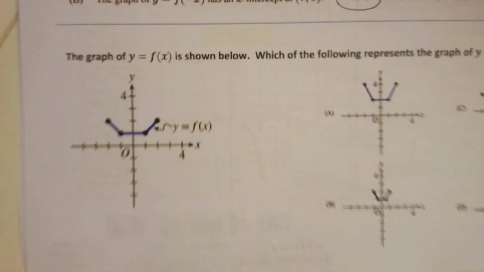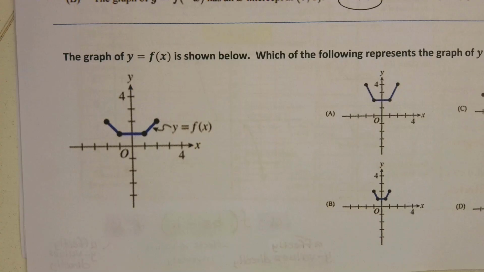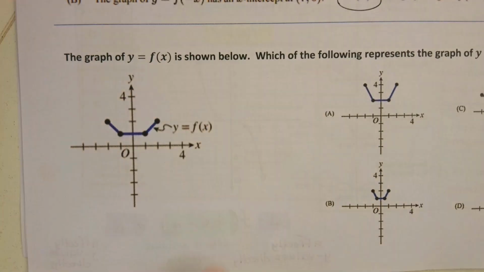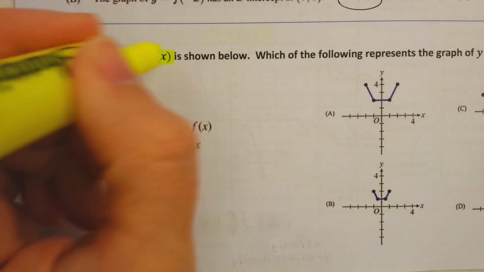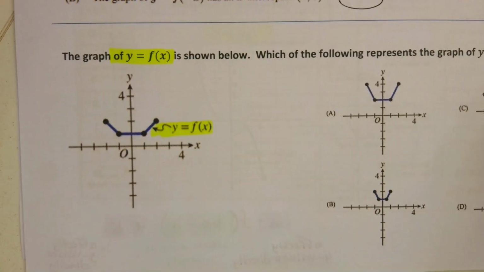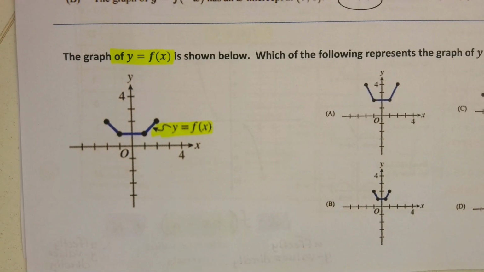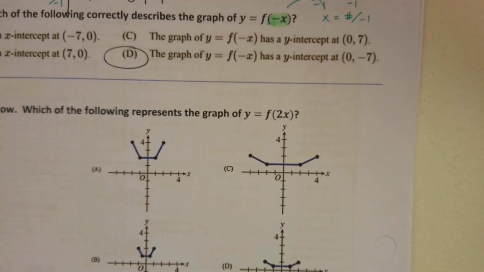Okay, bottom question, similar. They give us just a random function. This is not any type of special graph. This is just a random graph. They're saying this is f. Does f have some points on it that you could probably find? Yeah, it has some points you could probably find. Which of the following represents the graph of f of 2x?